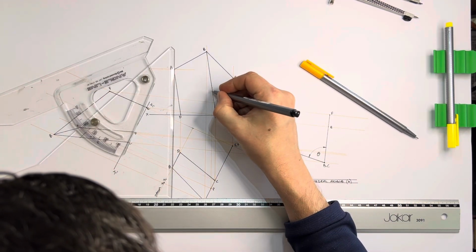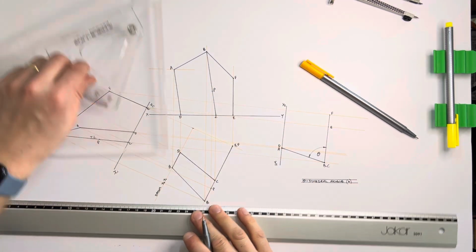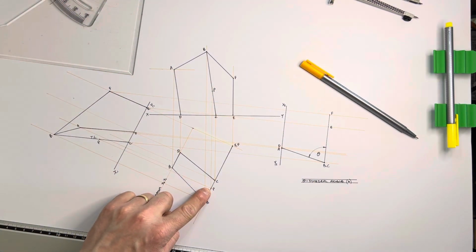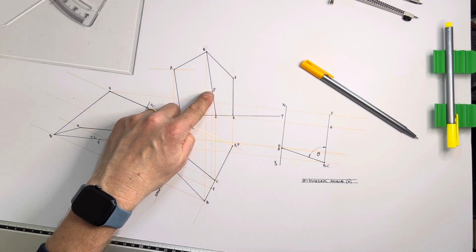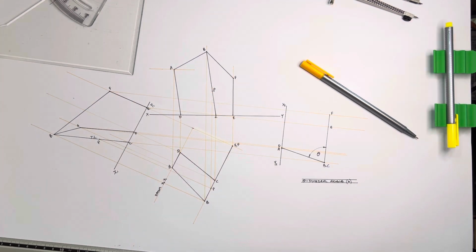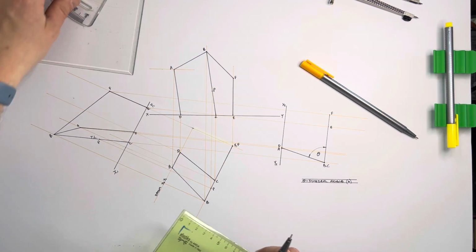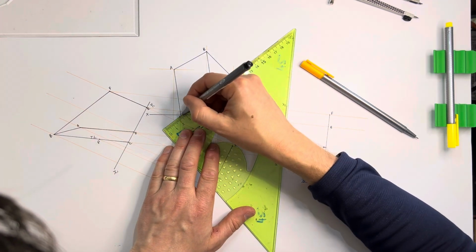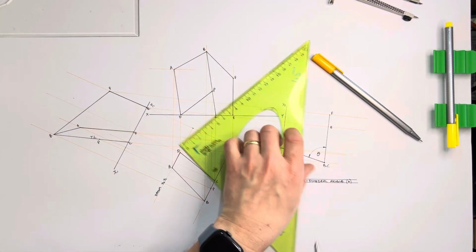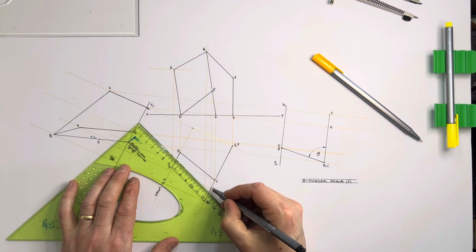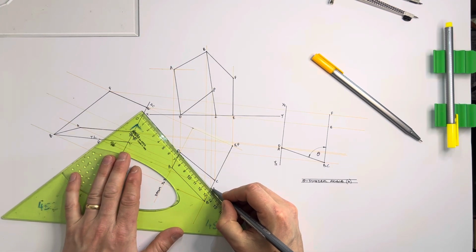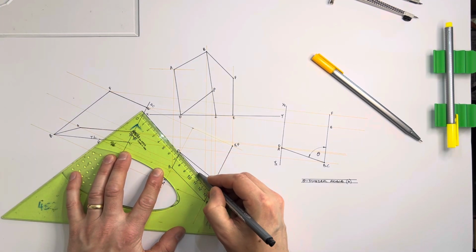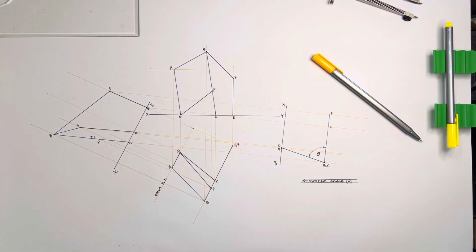And there it is. So I have P located in plan, and I also have P located in elevation. Next I have to draw the plan and elevation of the line DP. Quite simply, once you have P located, there is the elevation of the line DP, and there is the plan. That's the plan of the line DP.